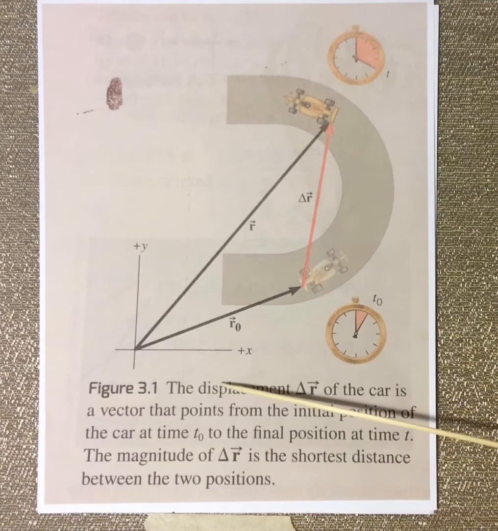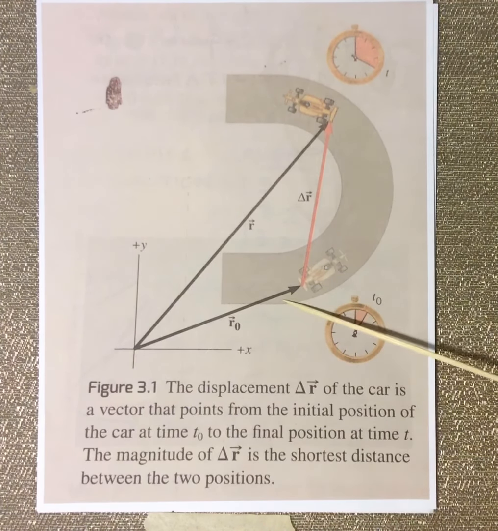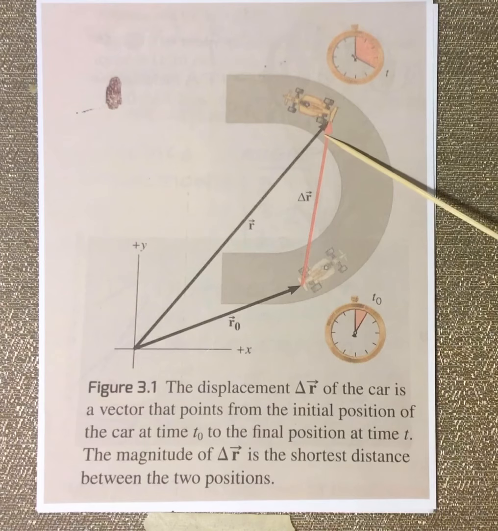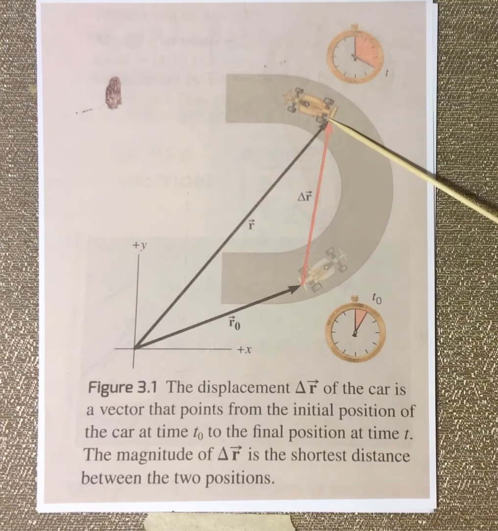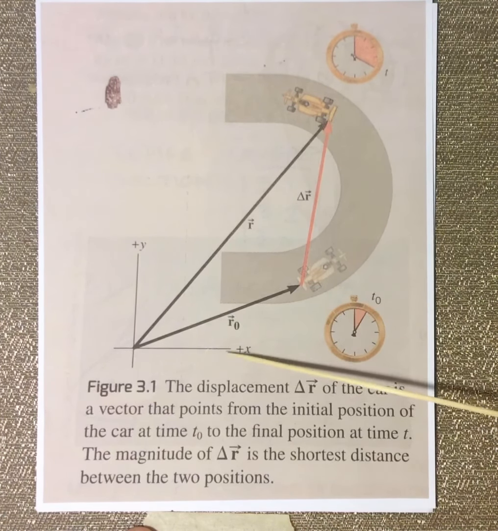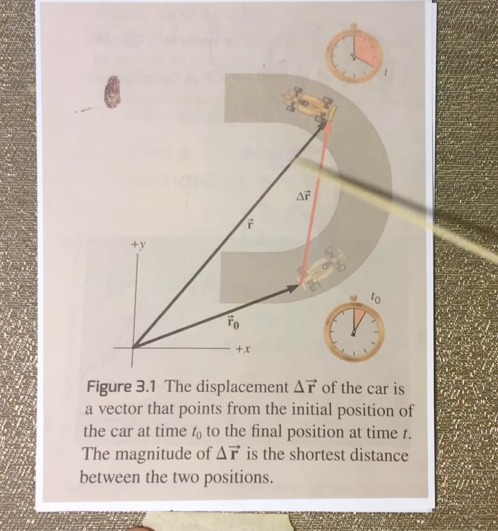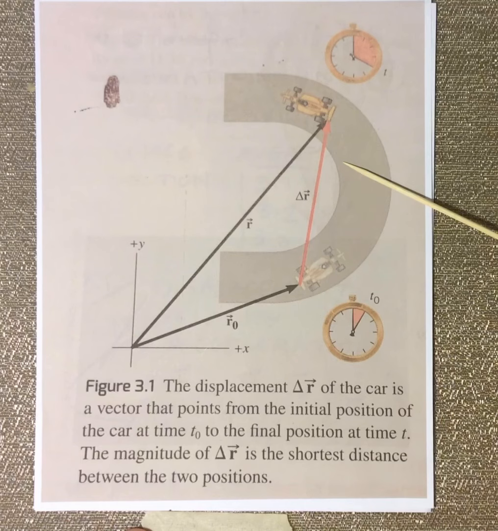Here we wrote r0 for the initial position and r final for the final position, and this is your shortest travel, or the displacement.